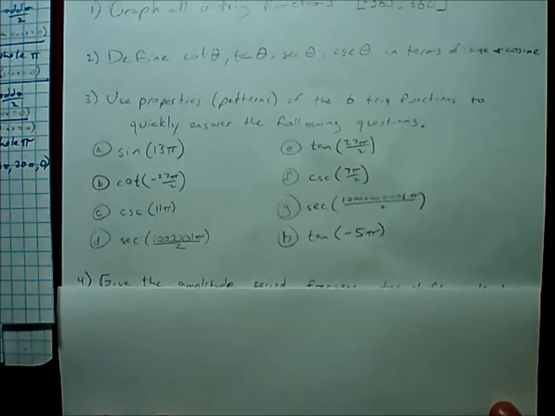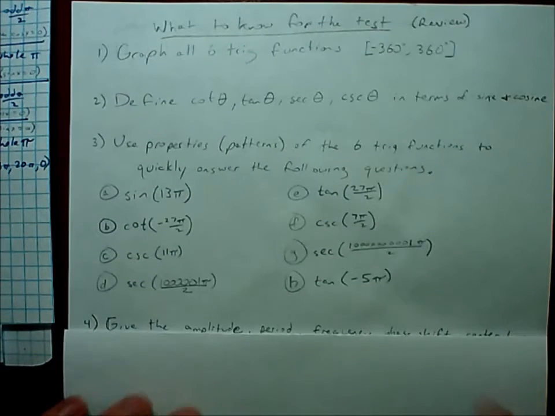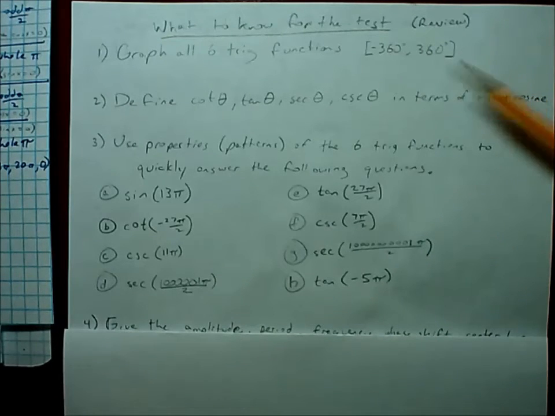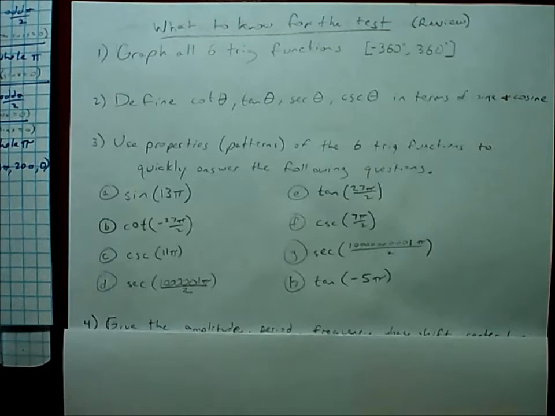Now, number 1 and number 2 should already be in your notes, or at least on a video on Google Classroom. And so if you don't have those notes or you need to watch that again, go check that out. For number 2, that should also be in your notes, and it was just on that graphic organizer. Number 3, let's try some of these problems.